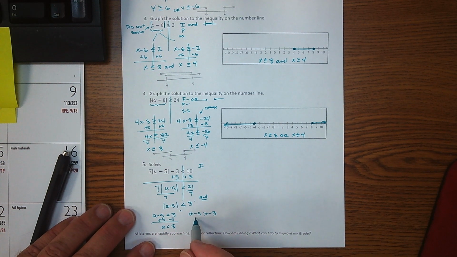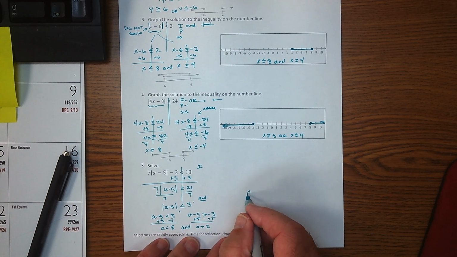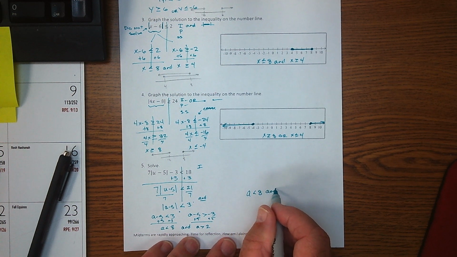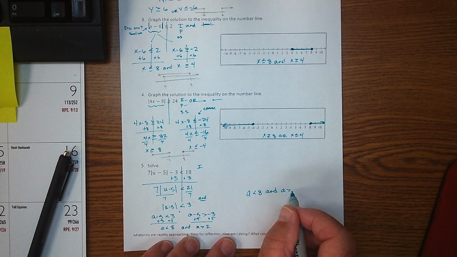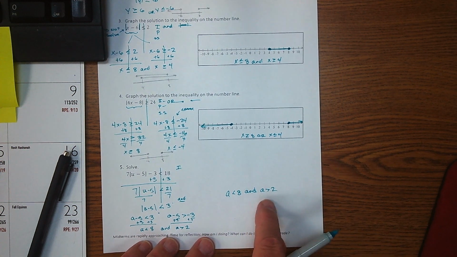If I add 5 to both sides here, I get a is greater than 2. And I know that's an AND graph, because it's supposed to be. It says less than. So my final answer is a is less than 8, and a is greater than 2. That's how I type in my answer.